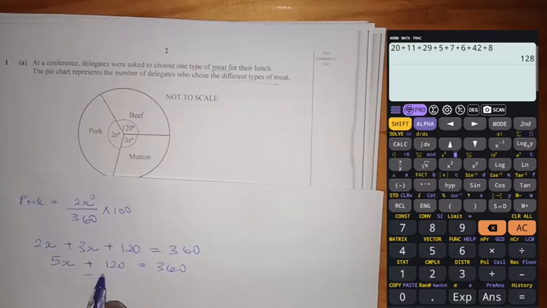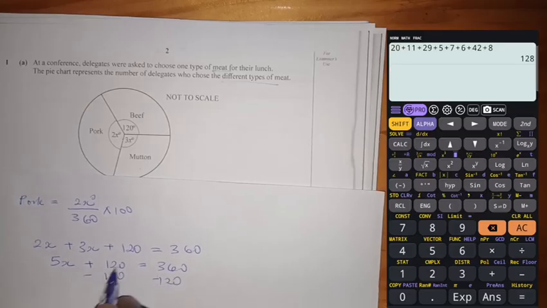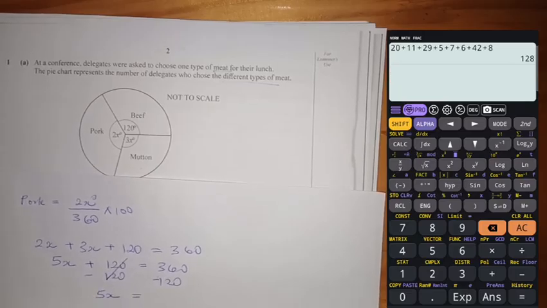Now subtract the 120 on both sides. You get that 5x is equal to 360 minus 120, which gives me 240.